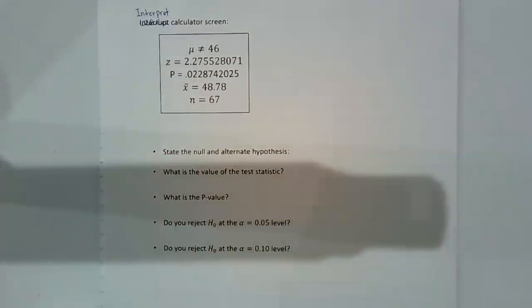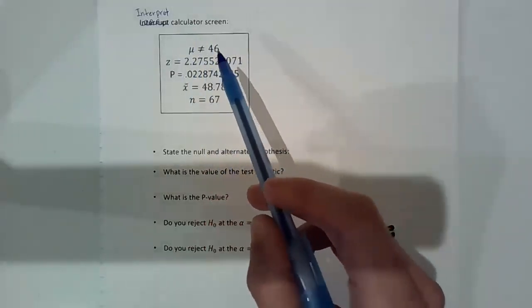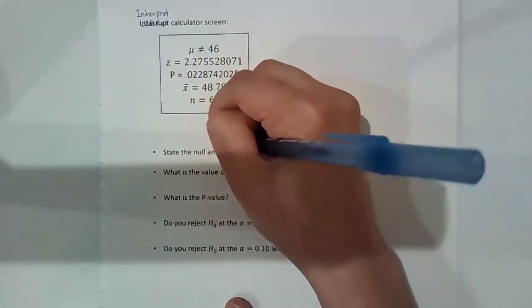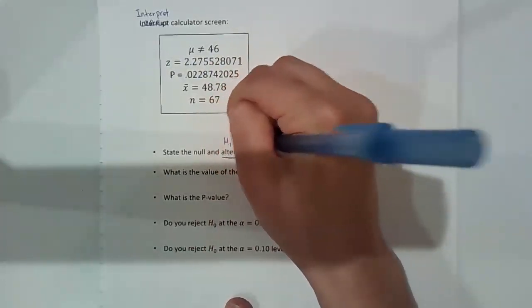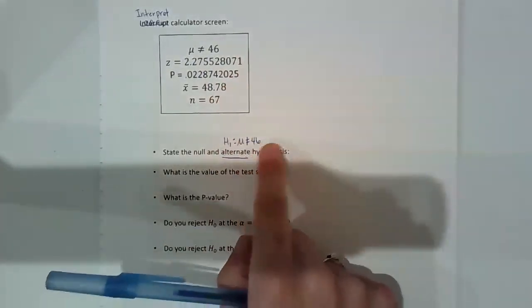Our hypothesis is actually going to come from all the way up at the top of the screen where we see mu. You can see right here, mu is not equal to 46. That is actually our alternate hypothesis, the one that's given to us. That would tell me a two-tailed test and so forth.